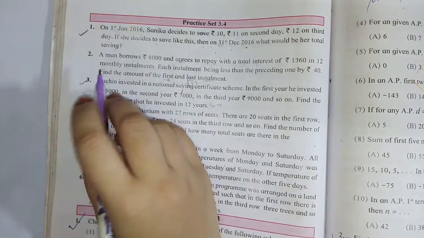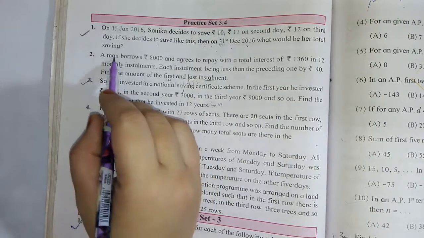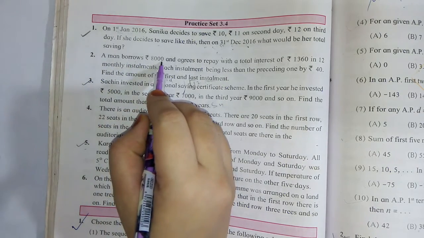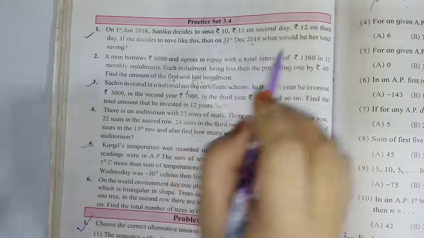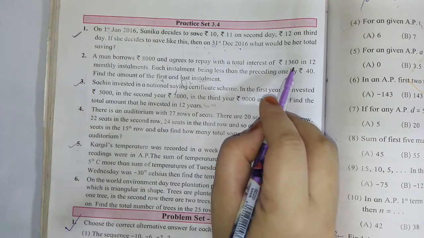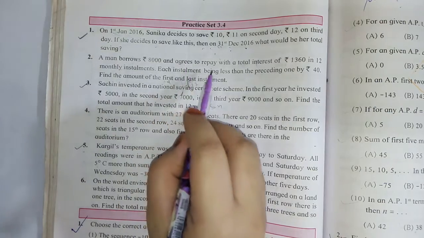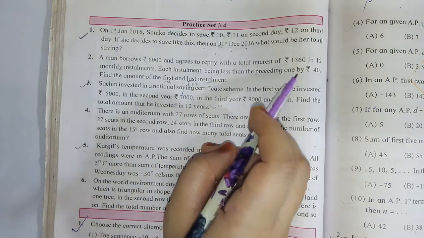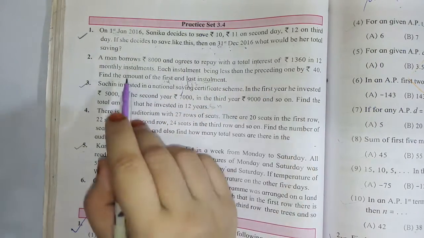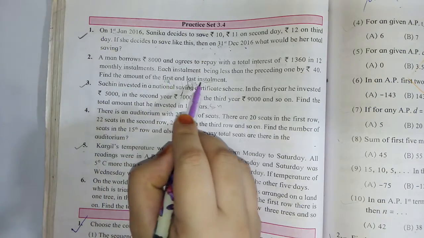Alright, student, now let's solve question number 2. Question number 2 is: a man borrows rupees 8,000 and agrees to repay with a total interest of rupees 1,360 in 12 monthly installments, each installment being less than the preceding one by rupees 40. Find the amount of the first and last installment.